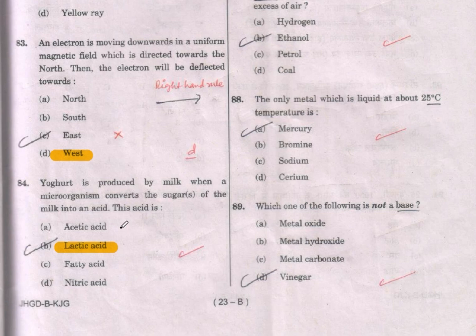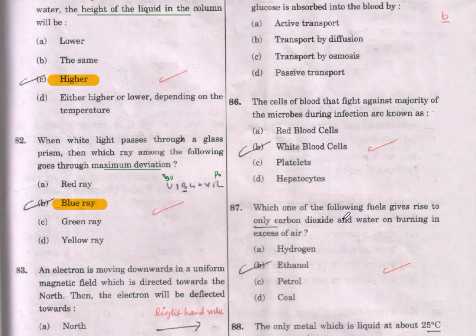Acetic acid is vinegar. Fatty acid is from fat. Nitric acid is HNO3. The lactic acid will be the answer.